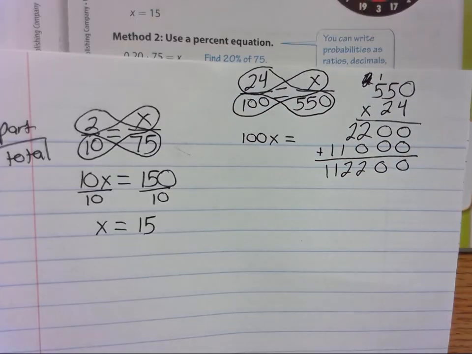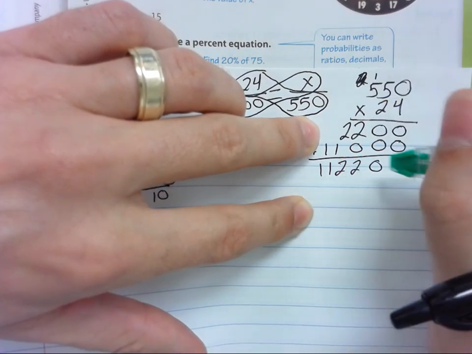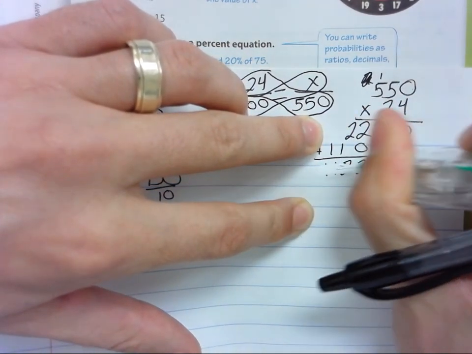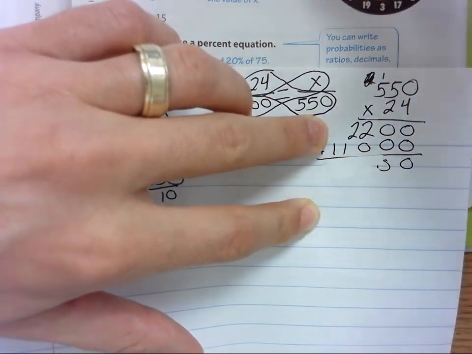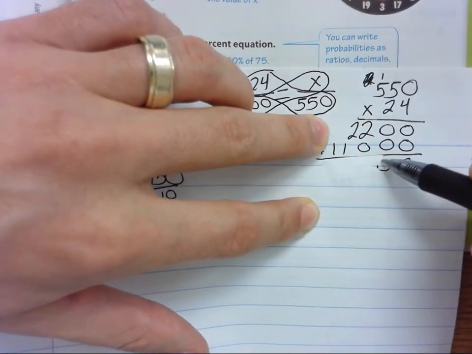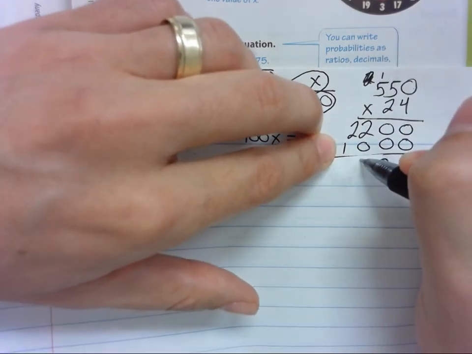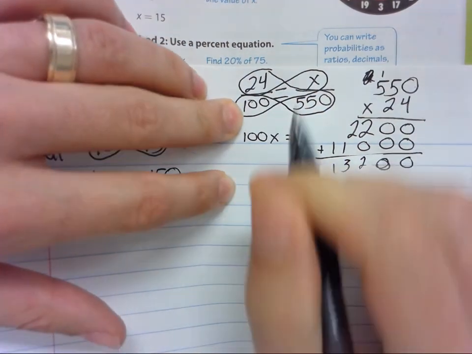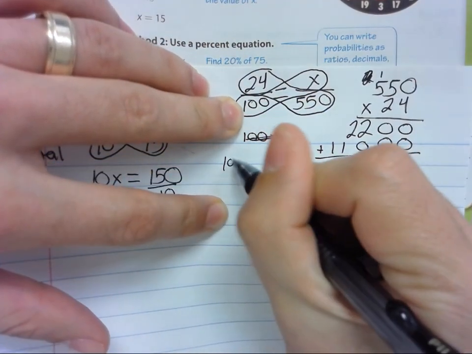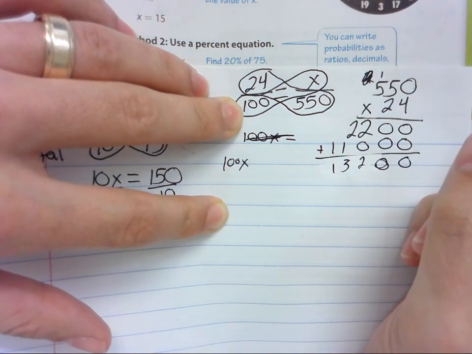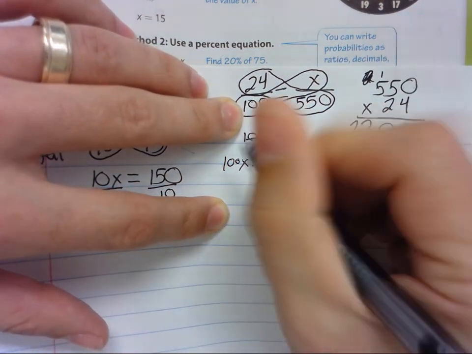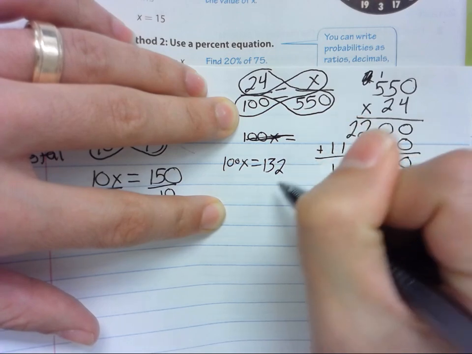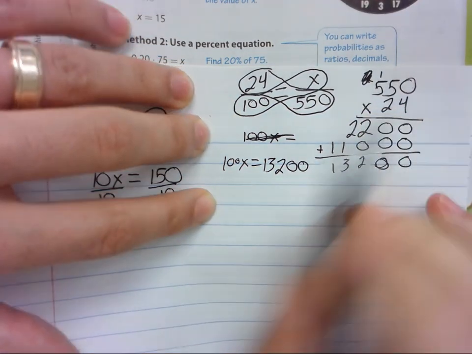Oops, this is what happens when you don't line it up. Should have gotten 0, 0, 2, 2 and 1 is 3, and 1. So let me rewrite this. 100x equals 13,200.